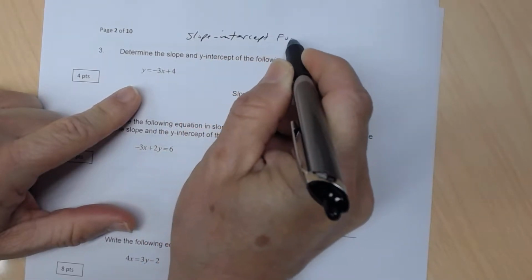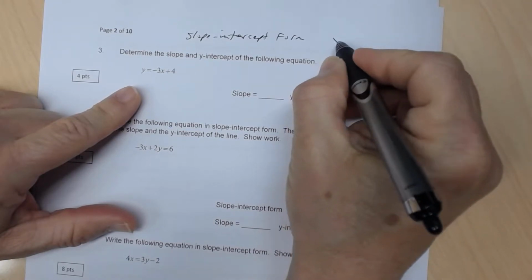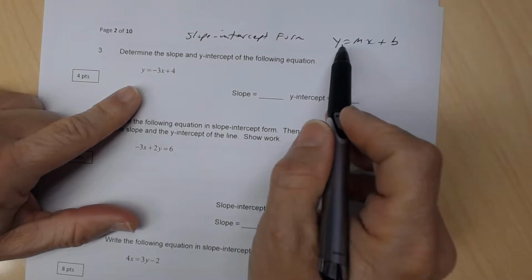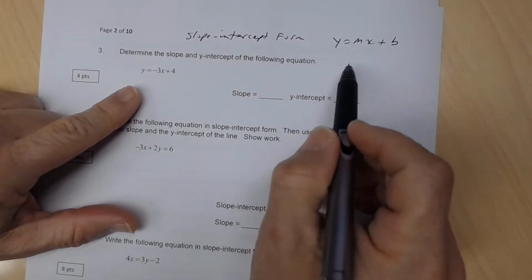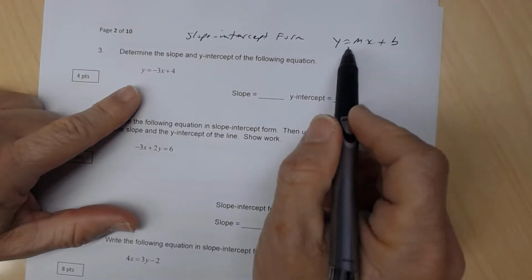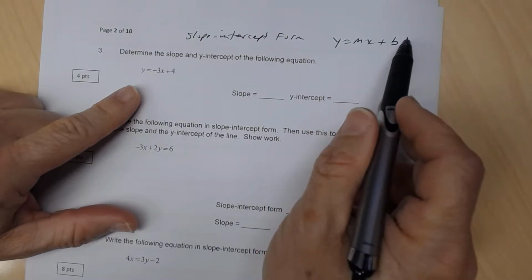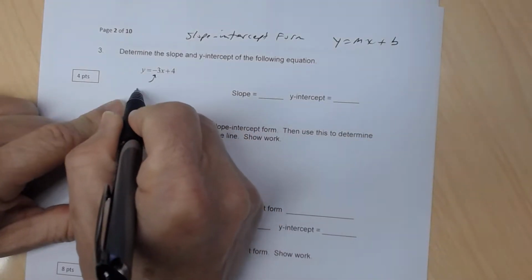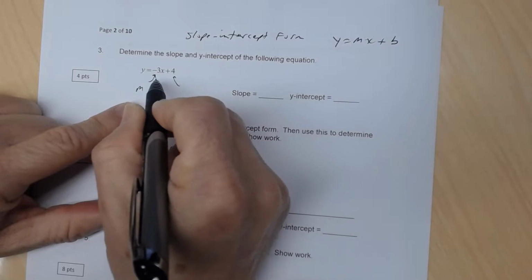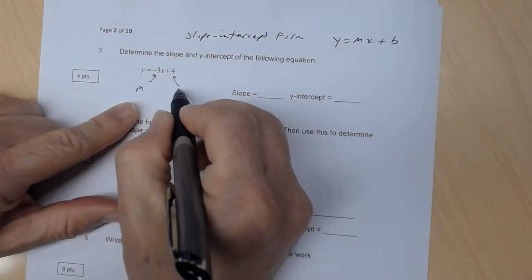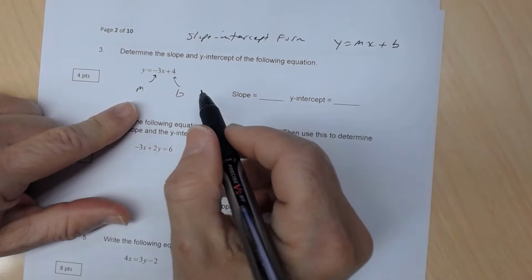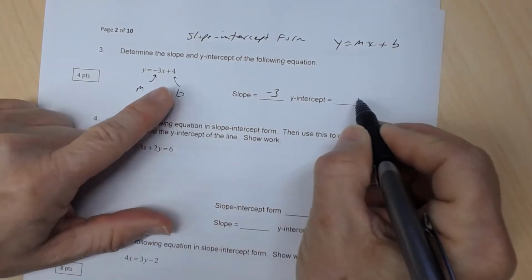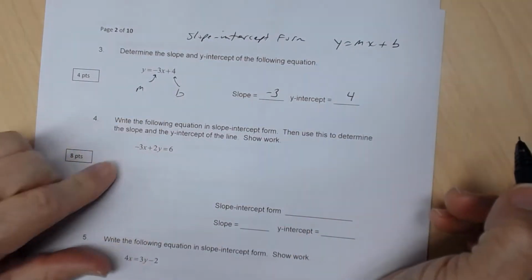Slope-intercept form is y equals mx plus b. Once you get in slope-intercept form, once you get y by itself, then the coefficient of x is your slope, and the constant is your y-intercept. In this case, my coefficient of x is -3, so my slope is -3, and my constant is 4, so that's your y-intercept. That's where the graph is going to cross the y-axis, at 4. So your slope is -3, and your y-intercept is 4.